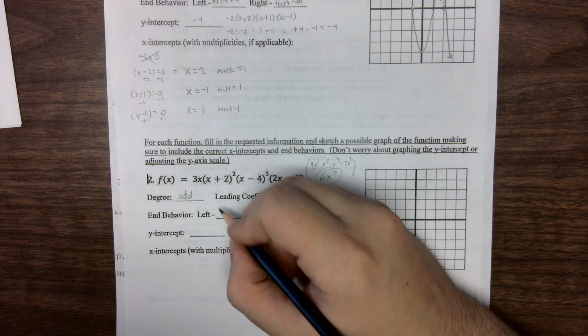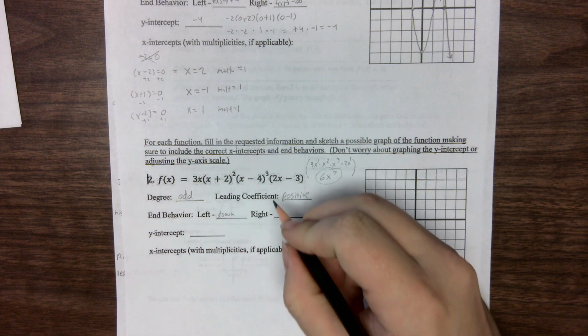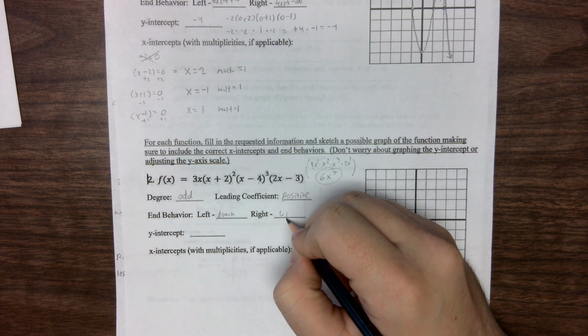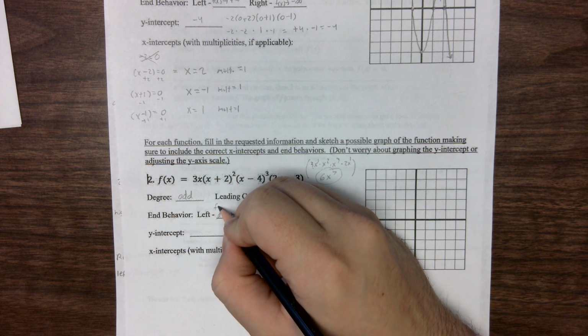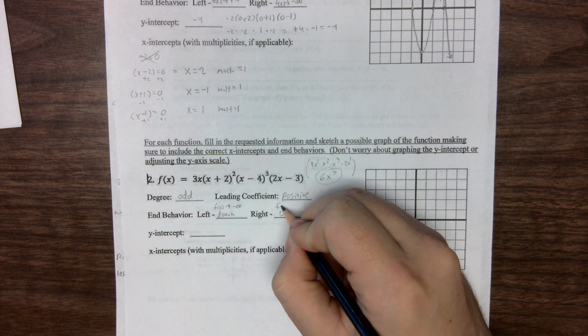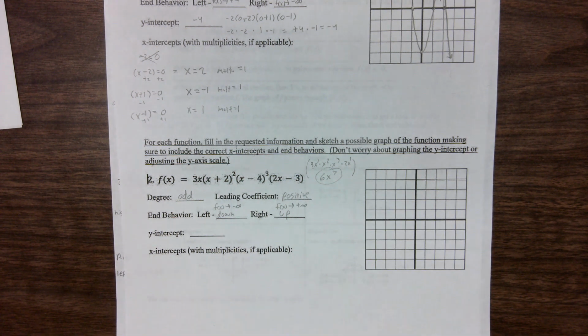As it goes to the left, our y goes down. As it goes towards the right, our y goes up. So we can also write f of x approaches negative infinity and f of x approaches positive infinity.